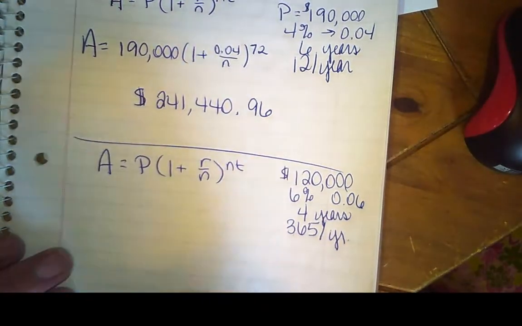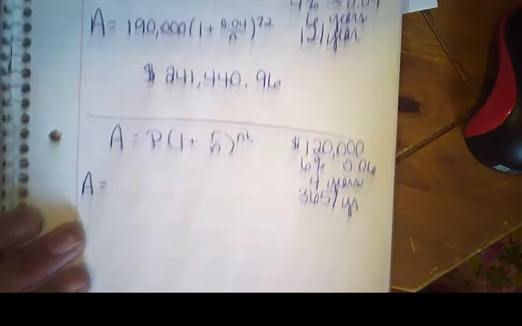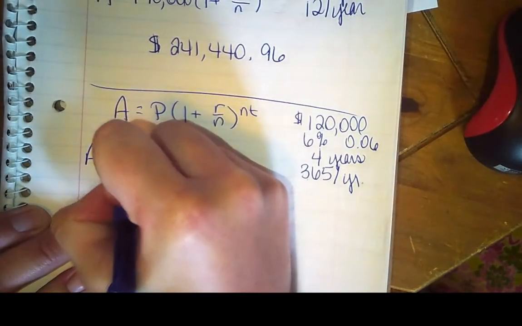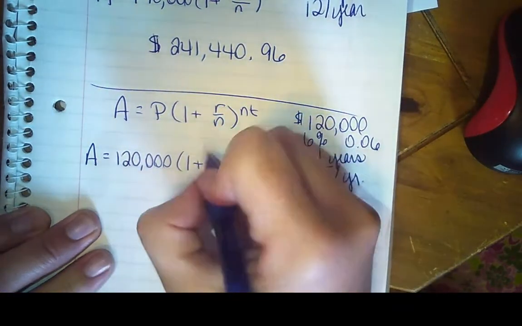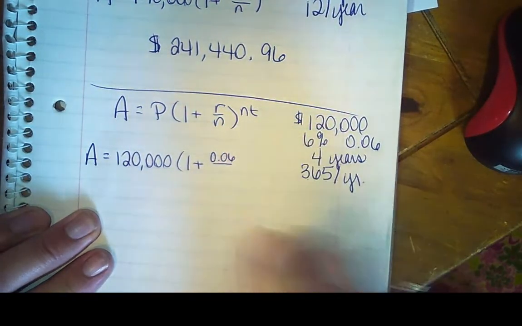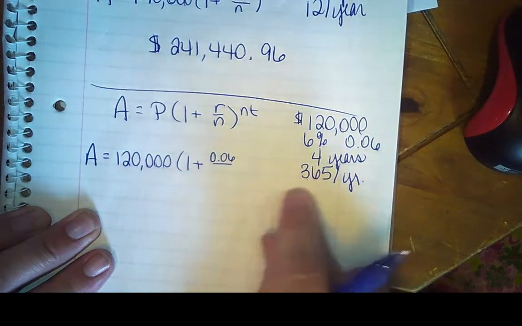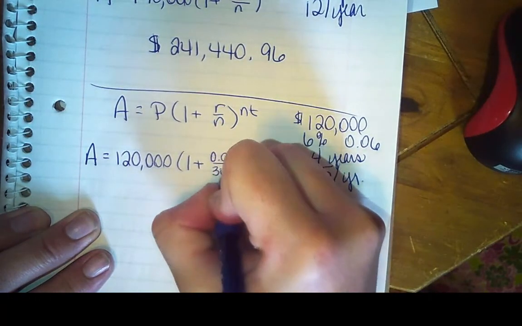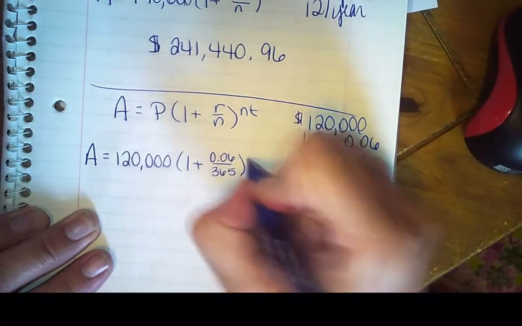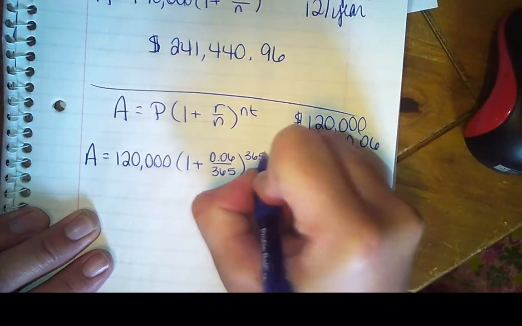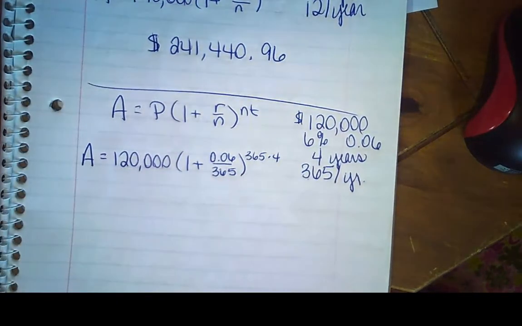Okay? So I have the amount that I want to accumulate equals the principal times 1 plus my rate, which is 0.06, sorry. I'm compounding 365 times. And I'm going to do that 365 times 4, which I don't even know what that is, and I'm going to let my calculator do it.